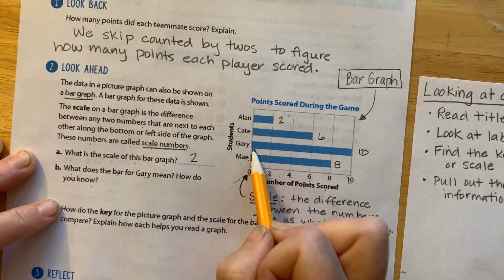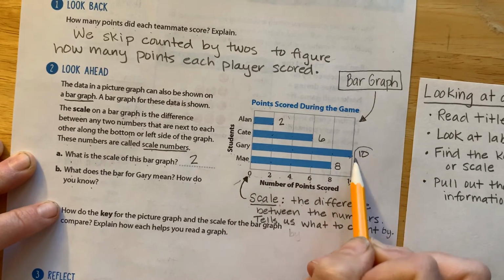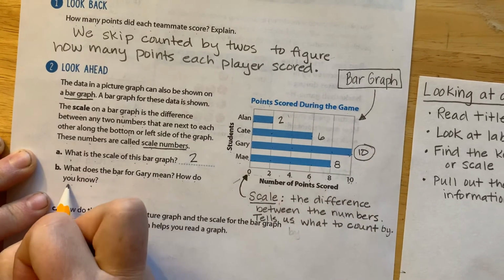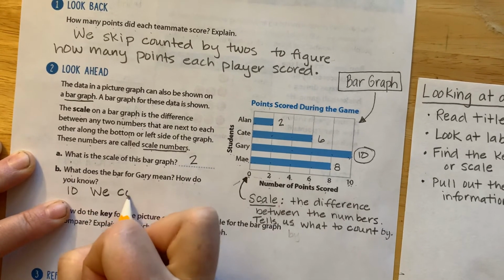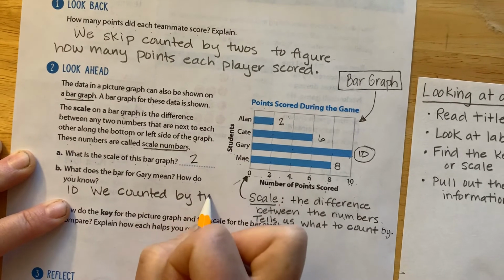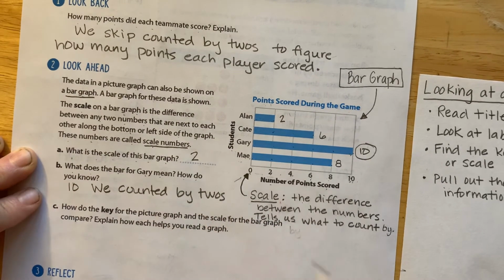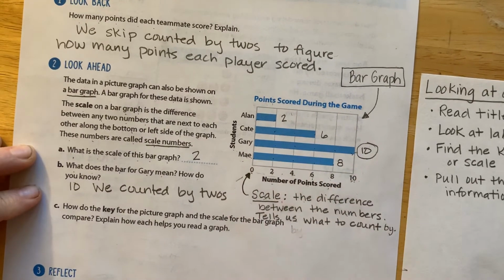Okay, so Gary's bar, how many points is that? We figured that out. It's 10. And how do we know? We counted by twos. Right? We counted the length of his bar by twos.